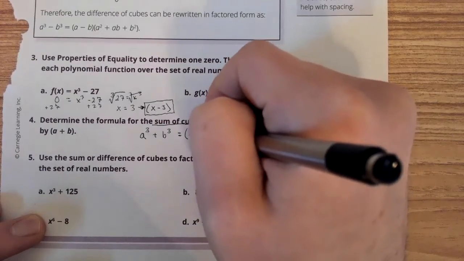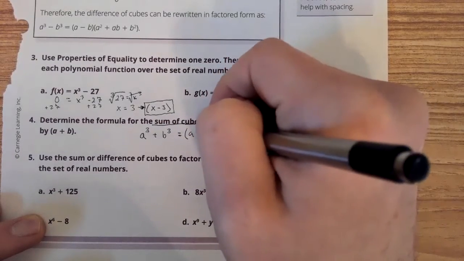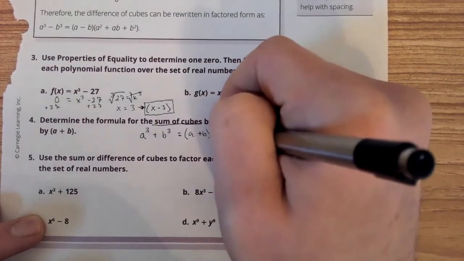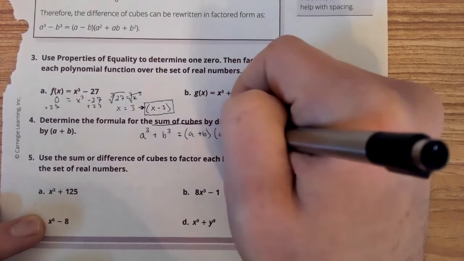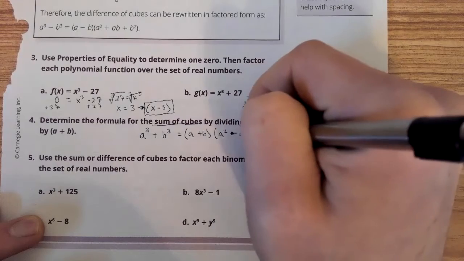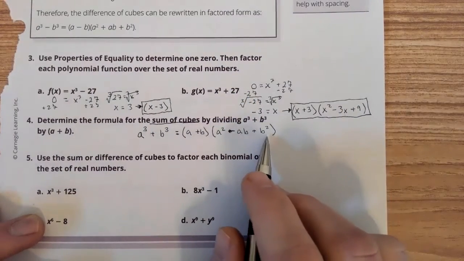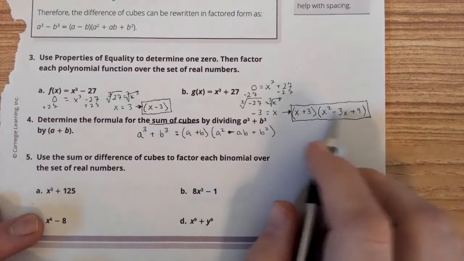times a squared, plus, not plus, whoops, it's actually a minus sign, minus ab plus b squared. And you can see kind of how I got that over here, I think.